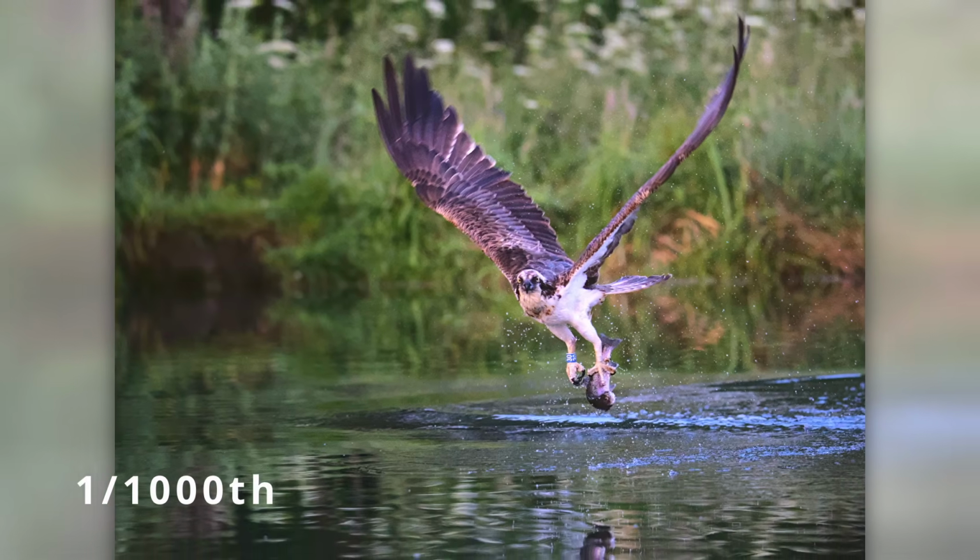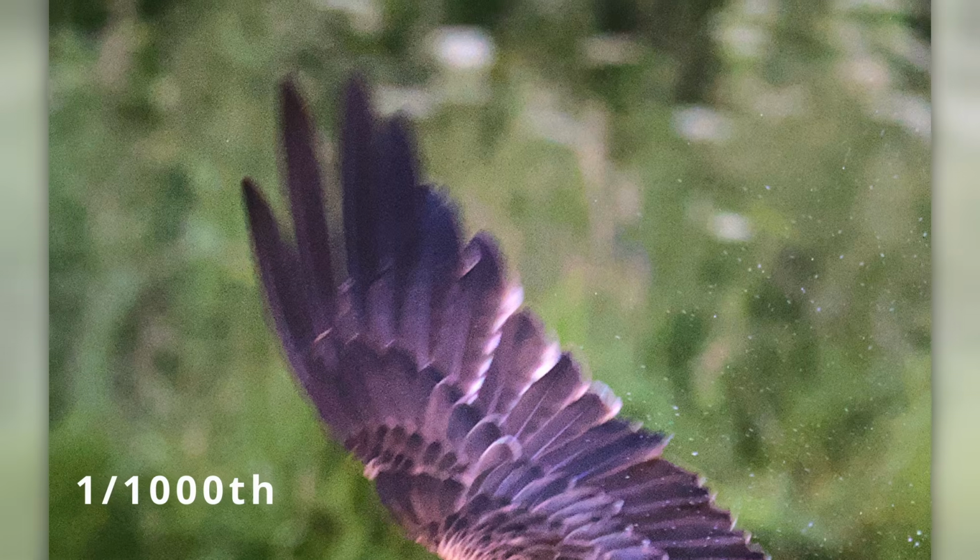You might get a little bit of maybe wing flutter, and you may even get some motion blur in the background, which makes our photos look a little bit more dynamic. But if you're an absolute beginner just looking to get sharp photos, then I would recommend sticking to 1/2000th of a second. Now, having a fast shutter speed is just one element that you're going to need to control.